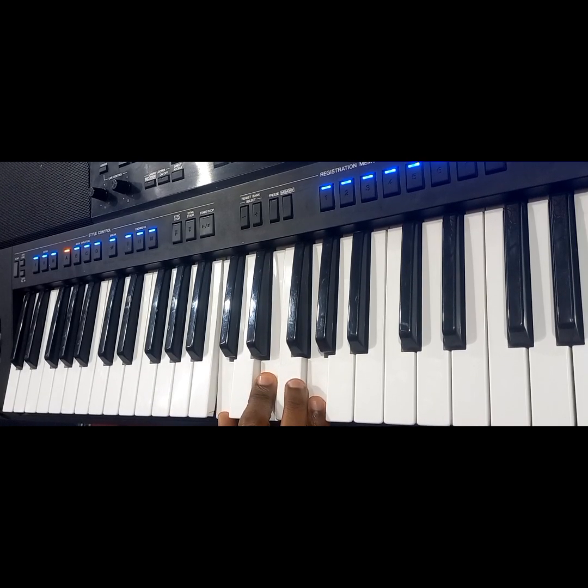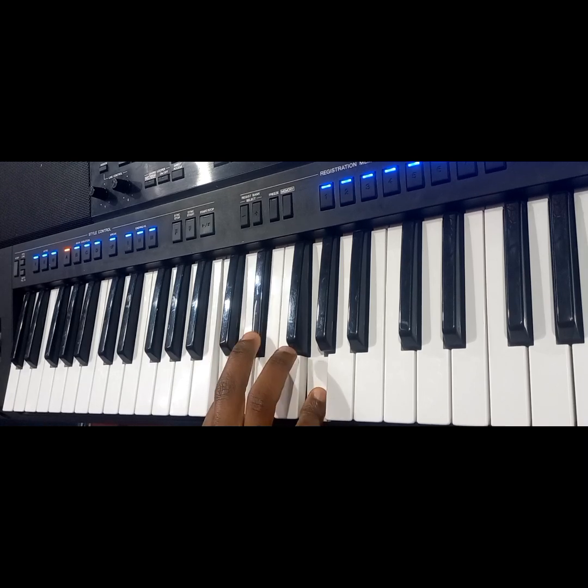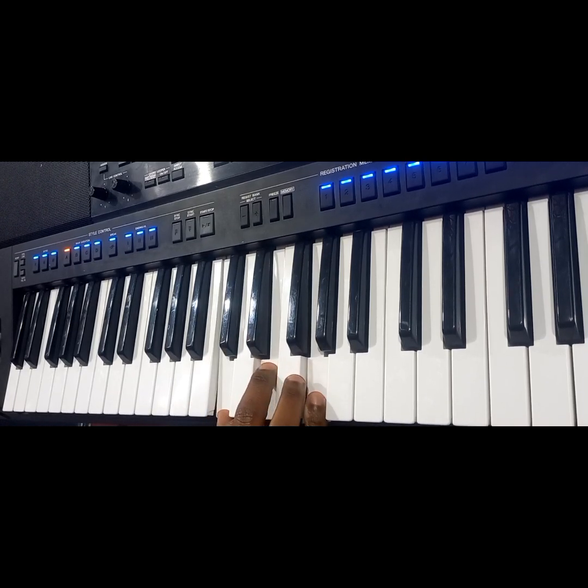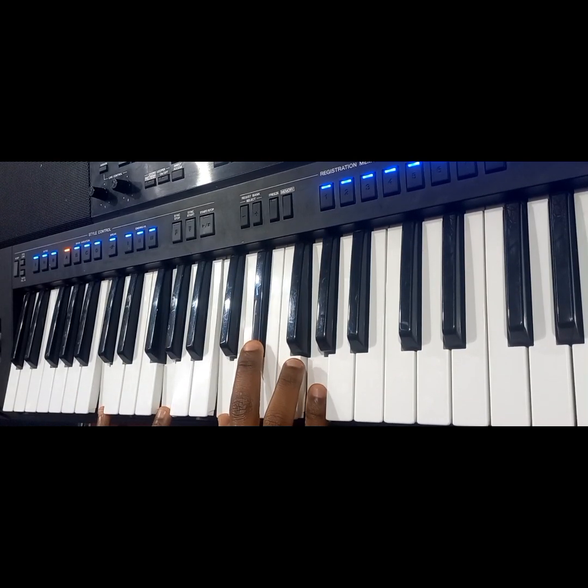Now, from the major chord, I want us to form a minor. So, if you want to form a minor chord, you just bring a drop from E to E flat. So, we flatten the third. So, major, minor. We flatten the third. We play a minor chord. C minor.